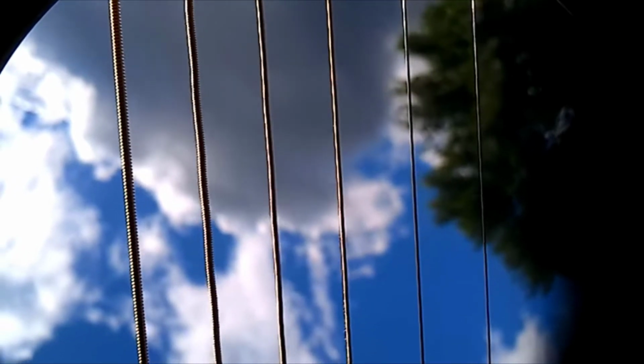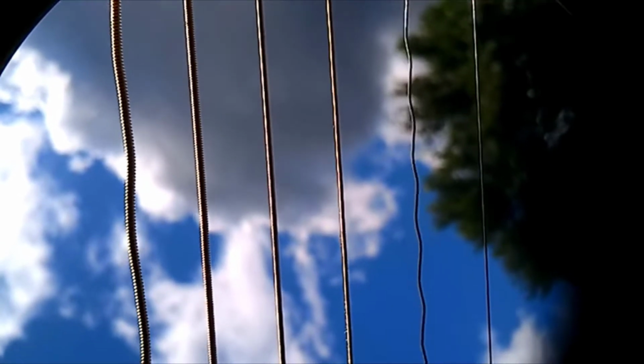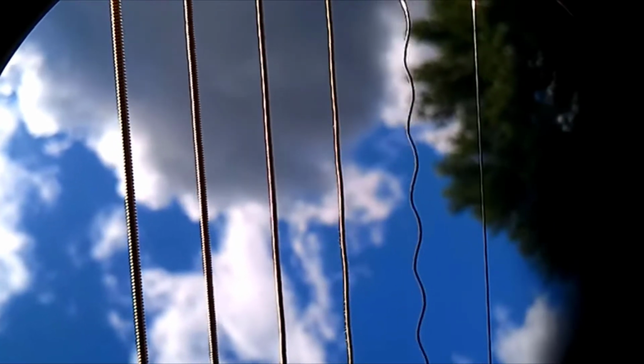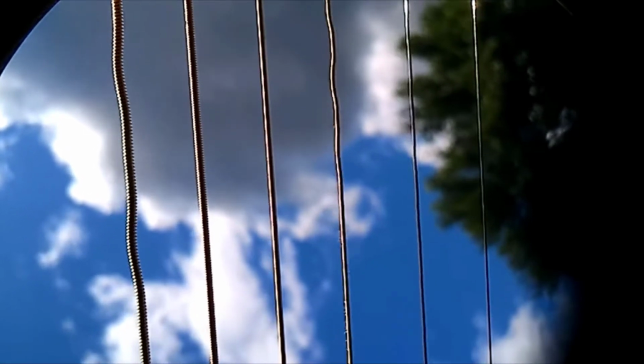Let's go back to that video of those guitar strings. Notice how the strings have different widths. Thicker strings have a lower pitch. Tightening the string will increase the pitch. You can also increase it by shortening the length of the string. So this lets you play different pitches with a few strings.